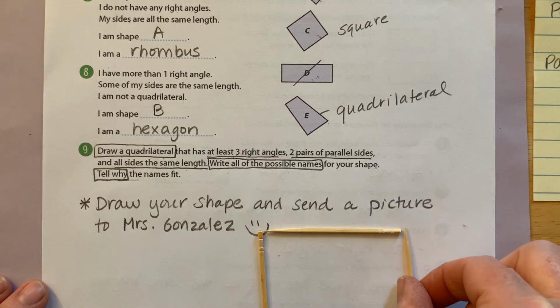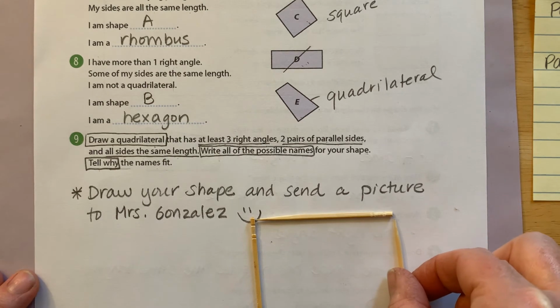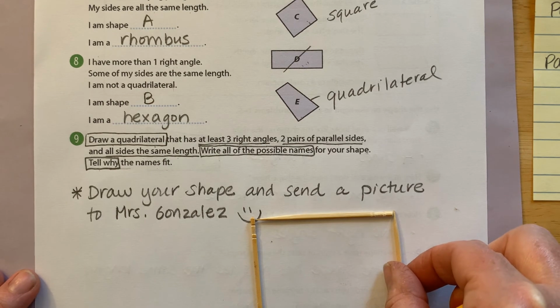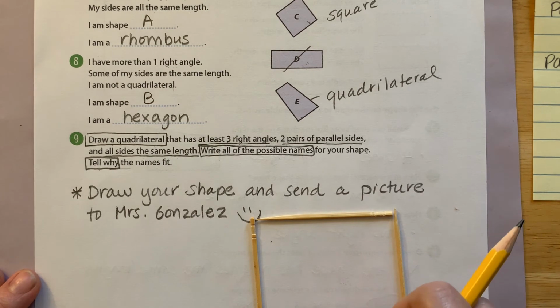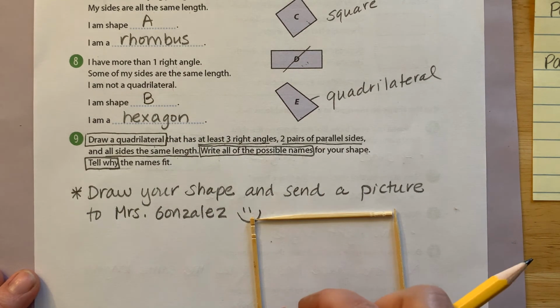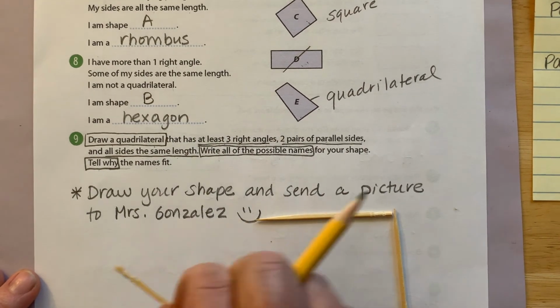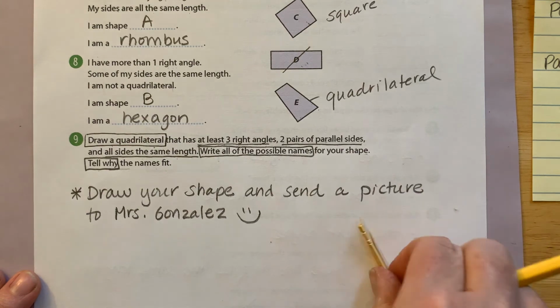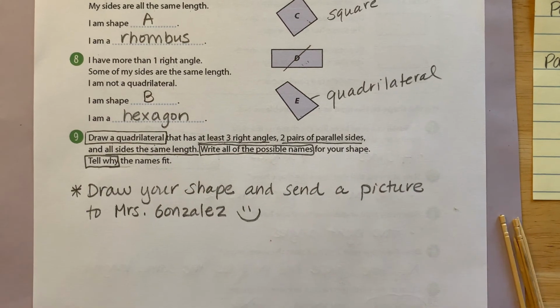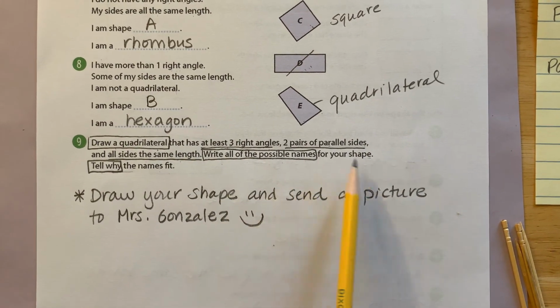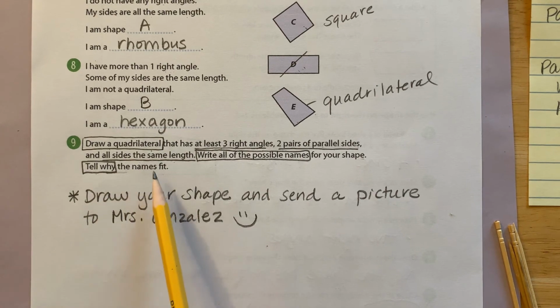Okay, so think about all the sides have to be the same length. So you think about this. I wonder what shape. You have to have at least 3 right angles. Can you have 4 right angles? You could. You have to have at least 3, but that means you can also have 4. So write all of the possible names for your shape and tell why the names fit.